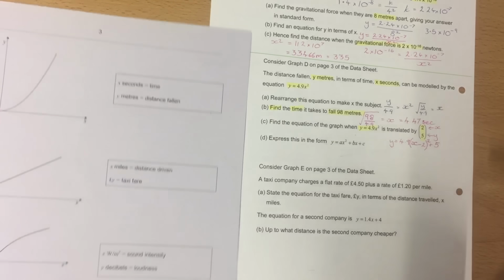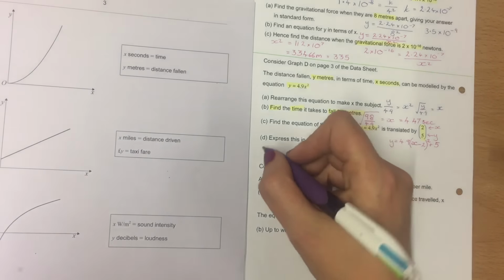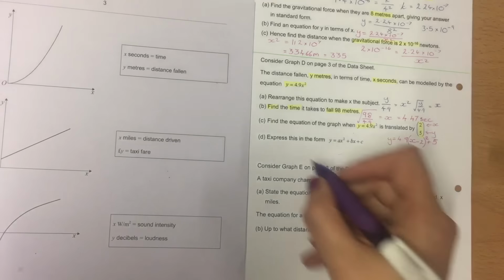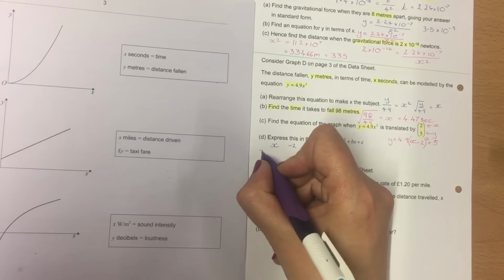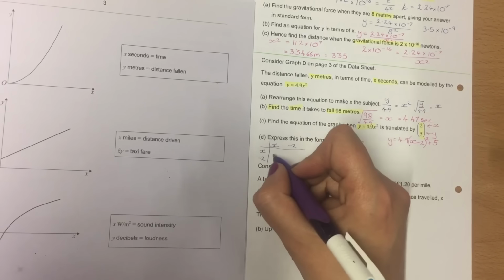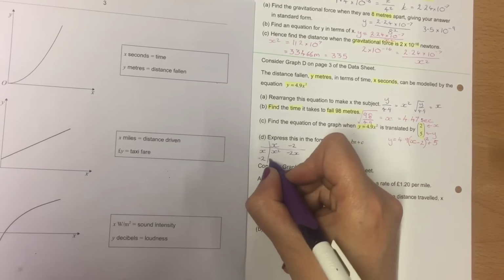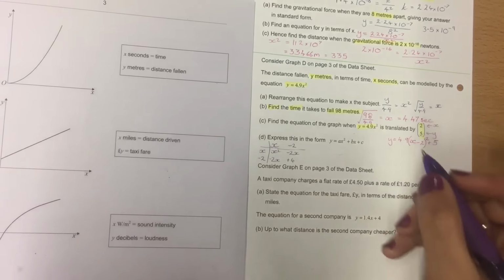That goes squared there. We're going to have to expand it. Depending on how confident you are with this, if we use the box method to expand this, we've got x and minus 2, x and minus 2, which will give us x squared minus 2x minus 2x and plus 4.